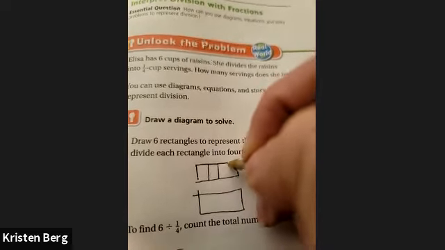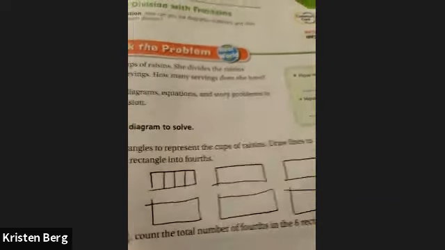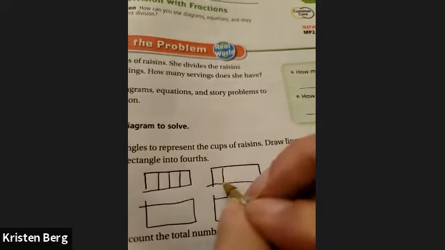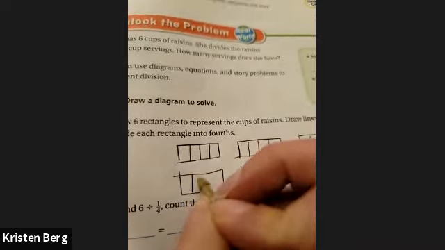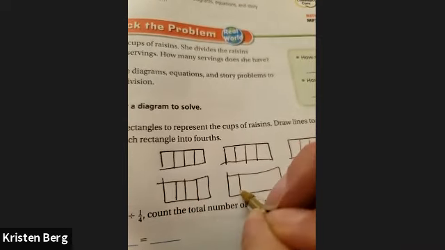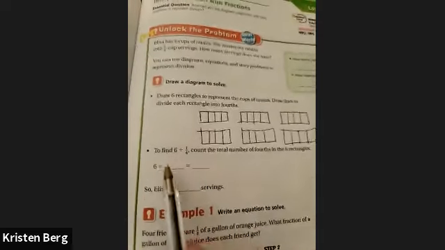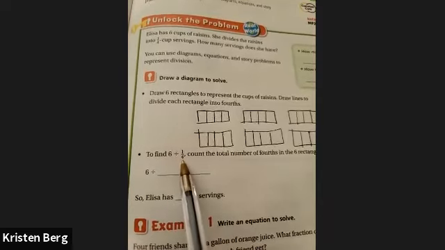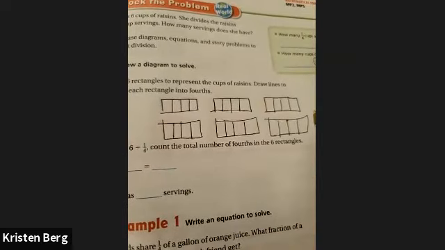So each one of these are going to be cut into fourths. So that would be 1 less line. So that would be 3 lines. And that should give you fourths. So I'm going to now do that over here. 3 lines over here. All right, so now to find 6 divided by 1/4, you're going to just count the total number of fourths that are in all of these 6 rectangles.